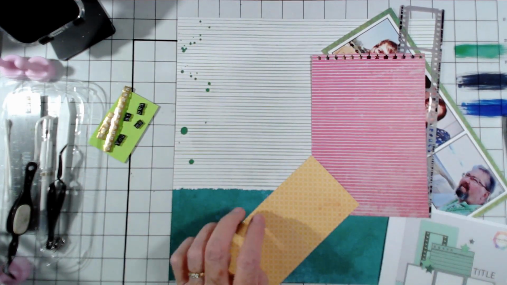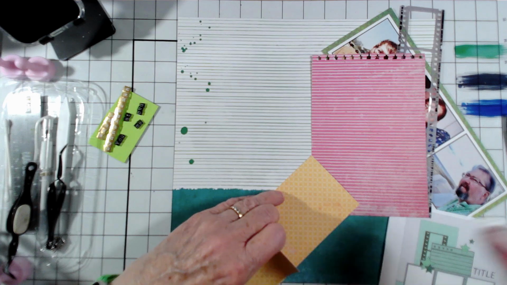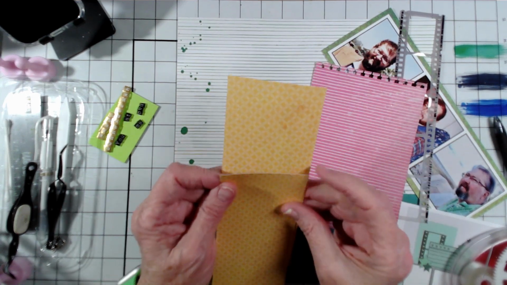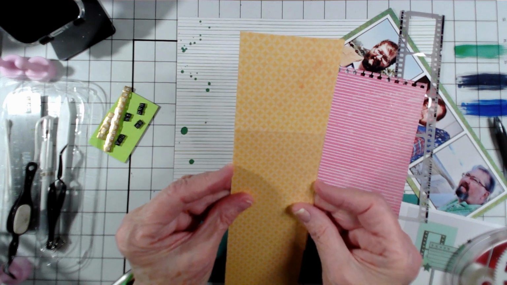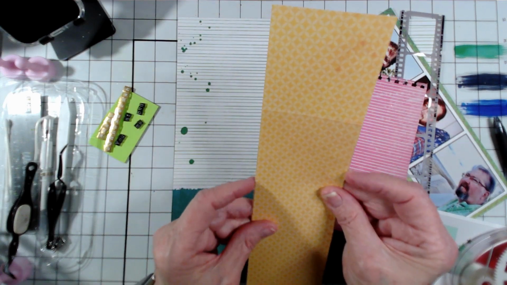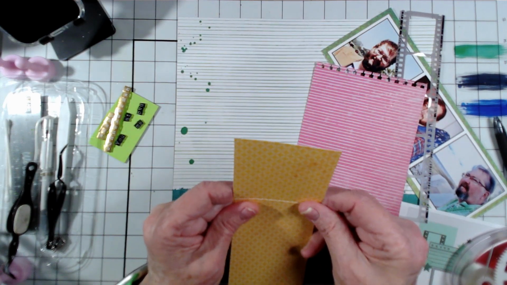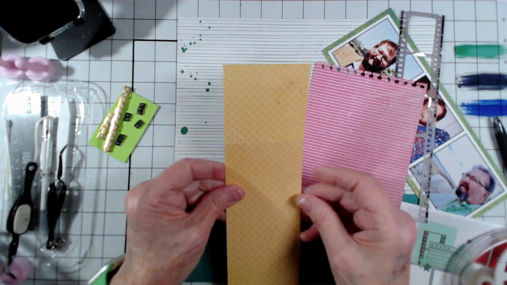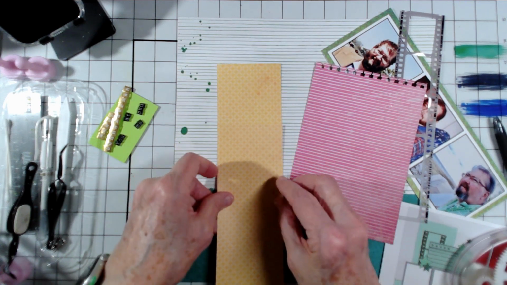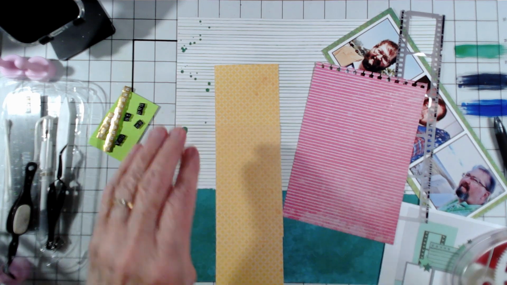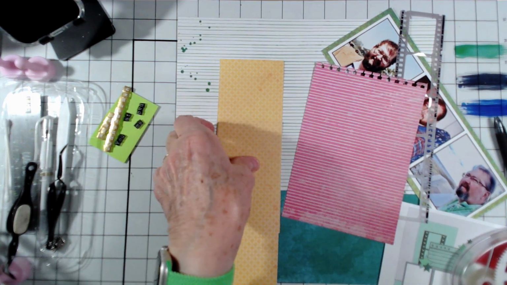So let me get that down there, line that up, and I had a 6x8 paper that I just cut 2 3-inch widths of that.